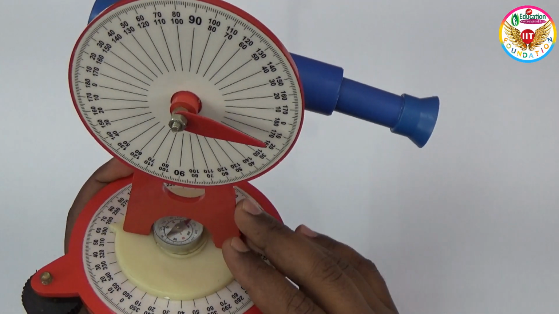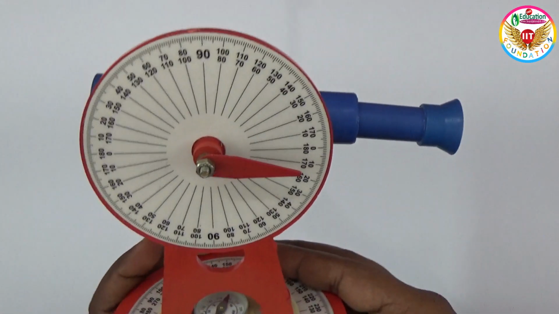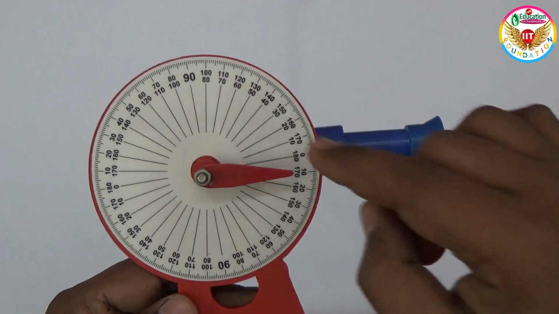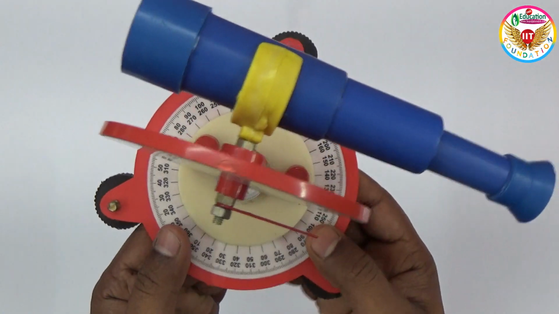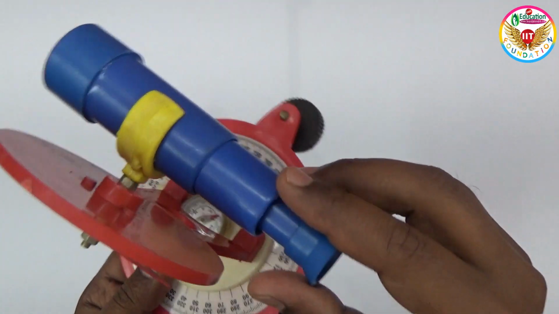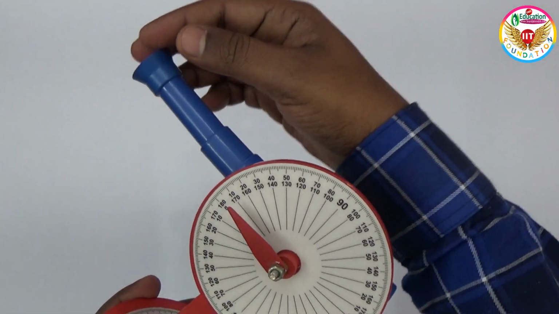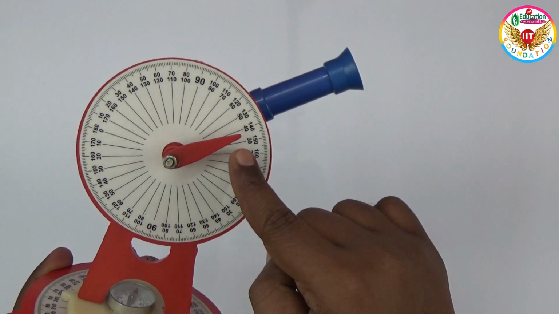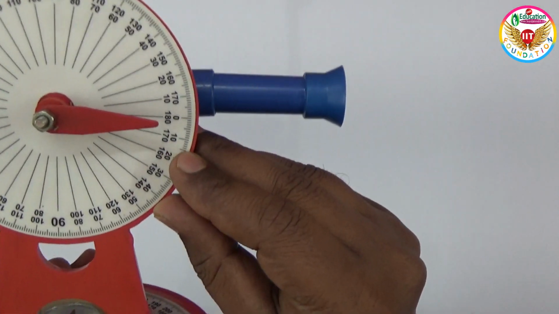Already we know that it measures both horizontal and vertical angles. That's why we have two measurements here. One is in the upper base, which is vertical, and one more 360 degrees angle is at the base. Observe here, according to this rotating, this line will also rotate. That means it will show the angles. For example, it's pointing at 0.